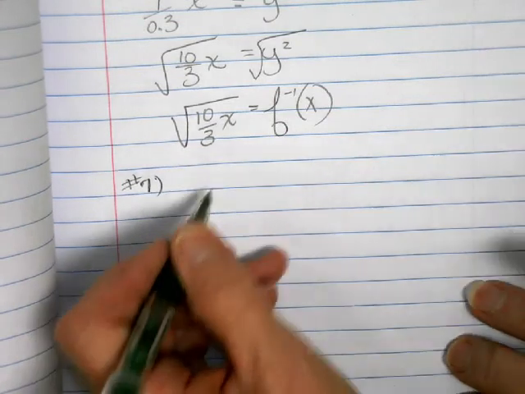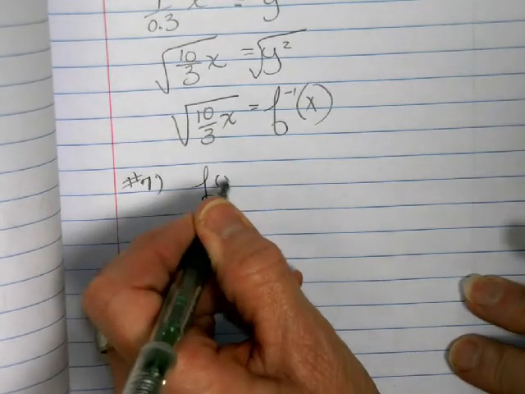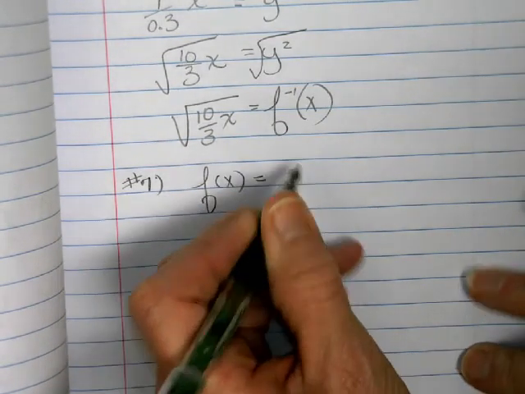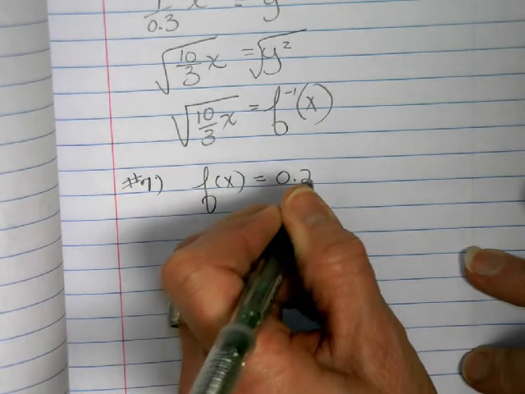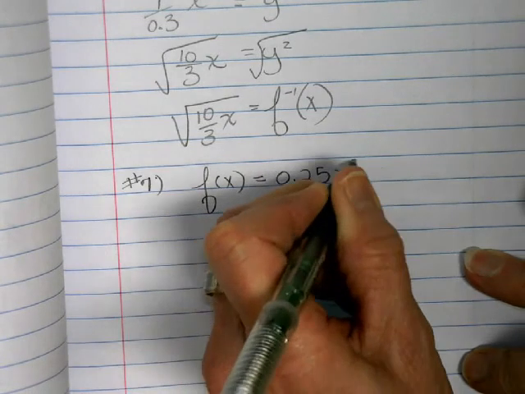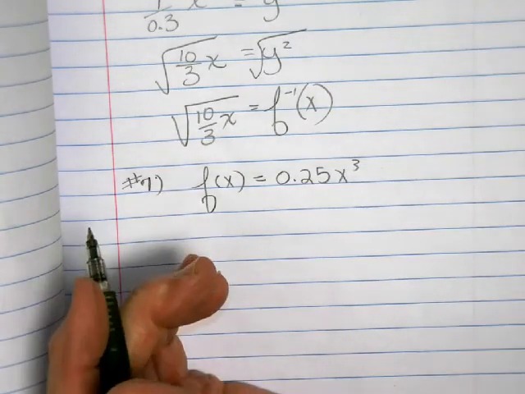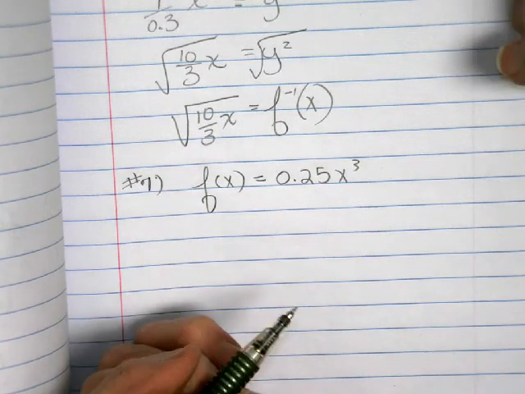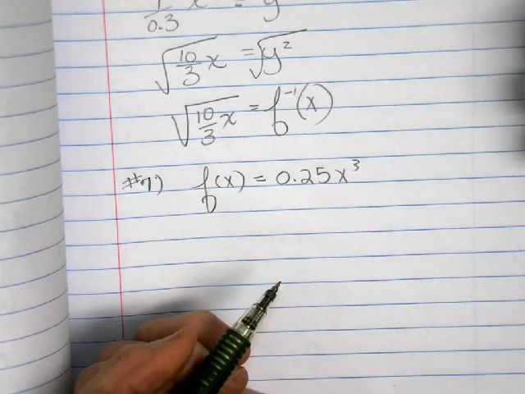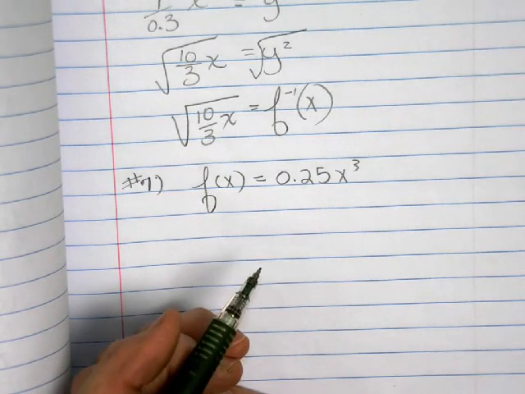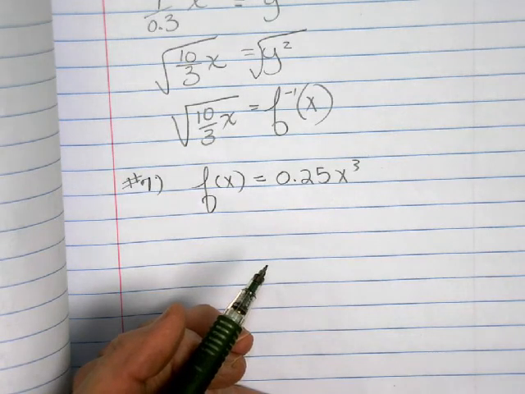Number 7. Okay, back to a graph. Oh, yay! 7 is where we hit a function that's a cube root. And you'll like these because you don't have to restrict anything, because if I take the cube root of a number, even if it's negative, it's cube rootable.